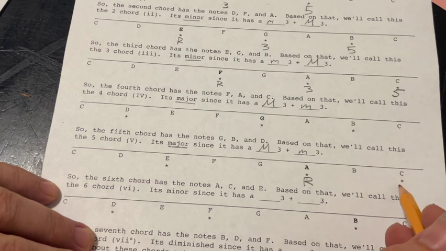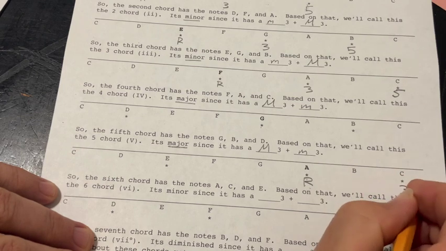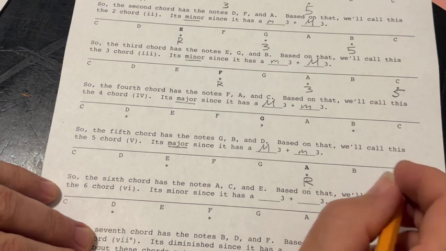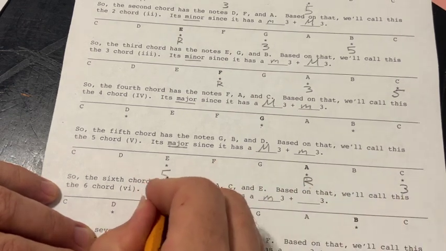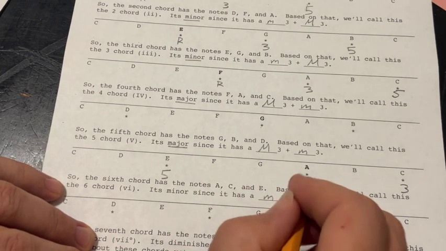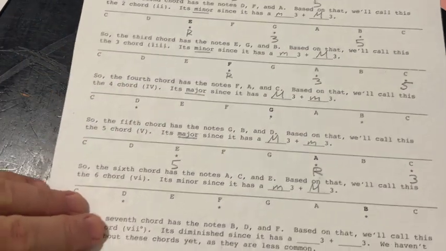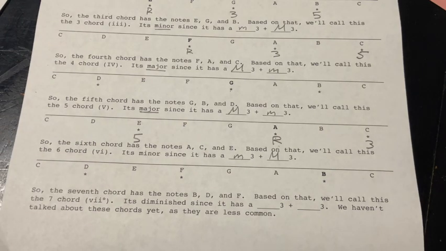So A to C is what? A to C is a third, right? Yep. What kind? Major. Minor, major. I don't know. A to C is minor. Yep. Good. Okay, and then C to E. C to E is major. Yep. Okay. So far we got major, minor, minor, major, major, minor.